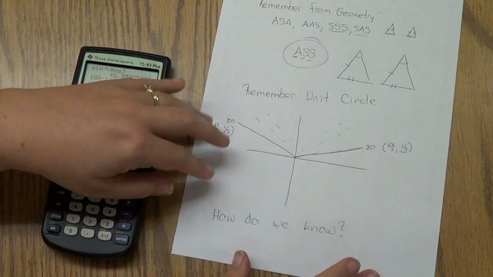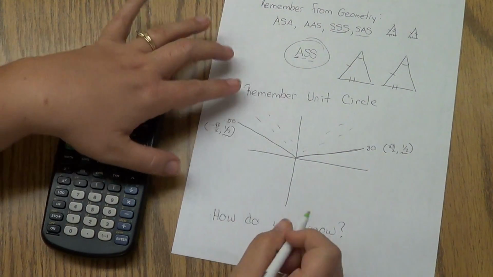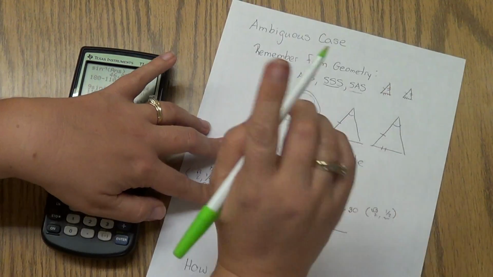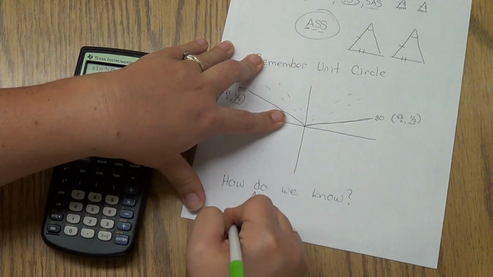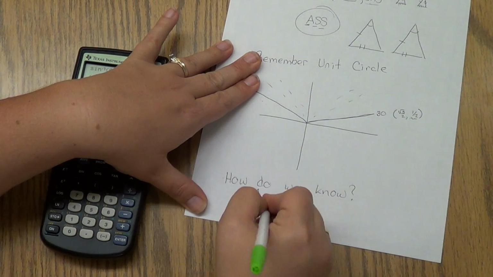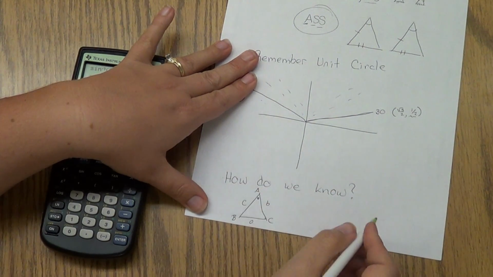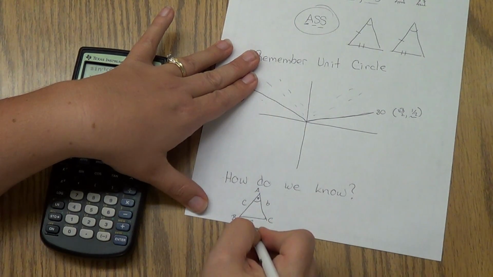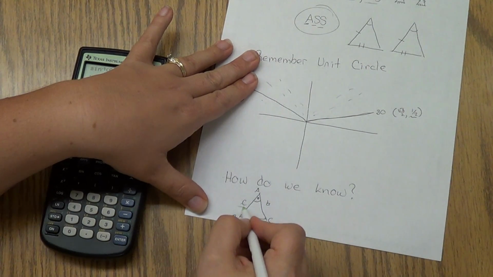So, what does that mean to us? That means that when we are given an angle and two sides that are not the angle in between there. So let's go back and label our triangle here ABC again, so we know what this is going to look like. ABC, so this would be little a, this would be little b, this would be little c. If I was given this angle, then in order to be ASS, I would have to be given this side and this side, or this side and this side. Can't be given these two.